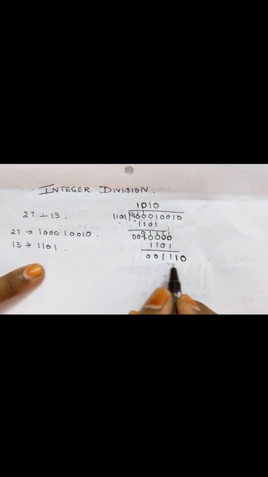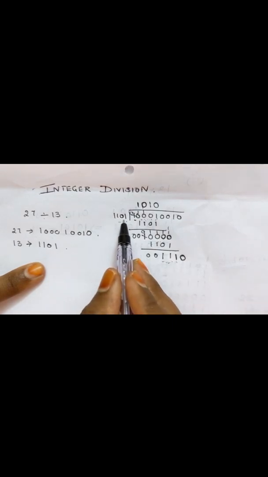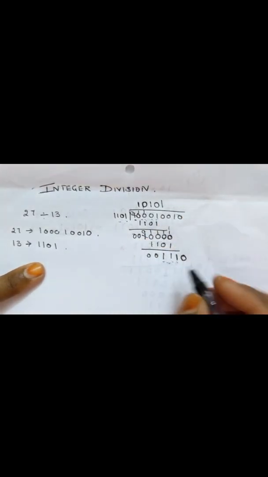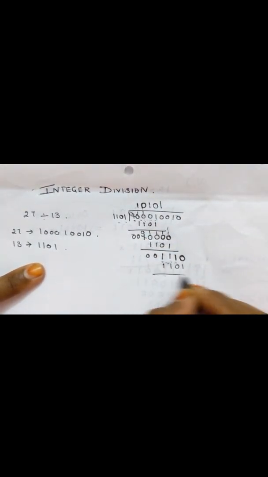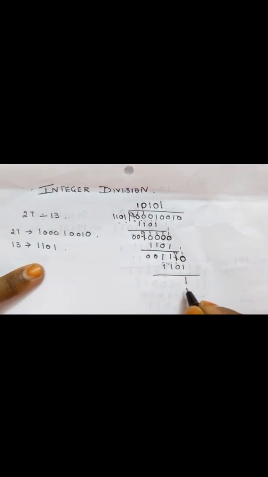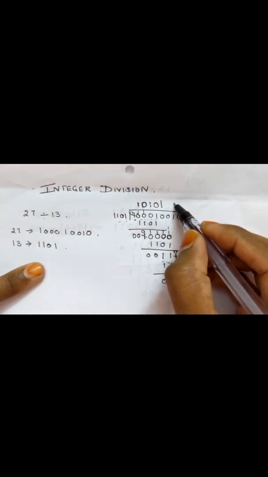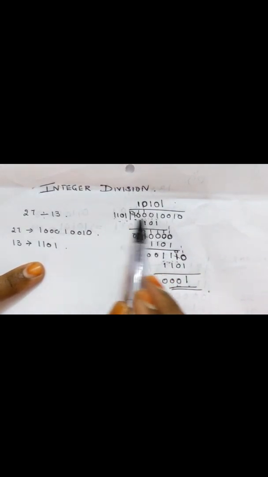Whether it is divisible, this one is larger than that one. Here you will be getting 8 plus 4 plus 2, that is 14, and this is 13, so you can subtract 1101, take the carry, and get 1 and 0. So this is the remainder, and this one is the quotient obtained while performing the division.